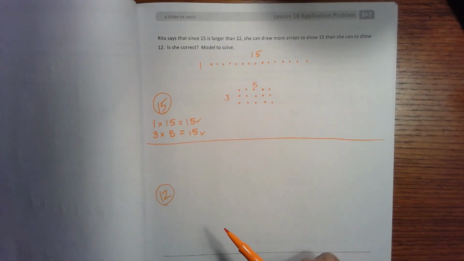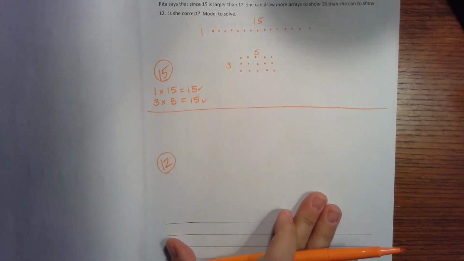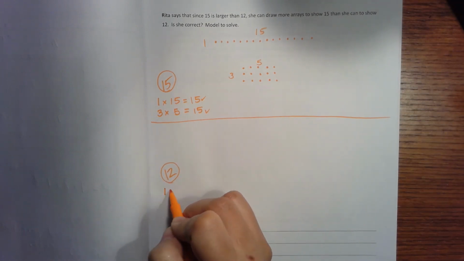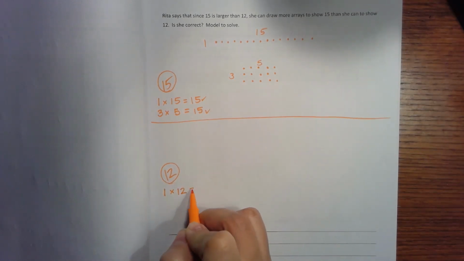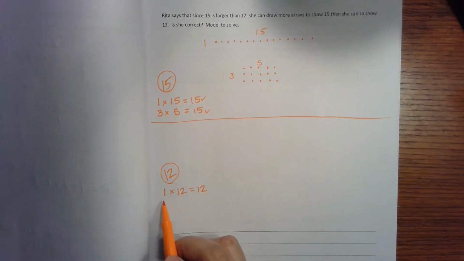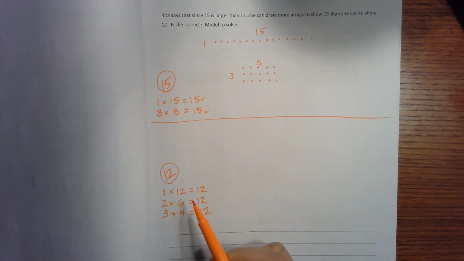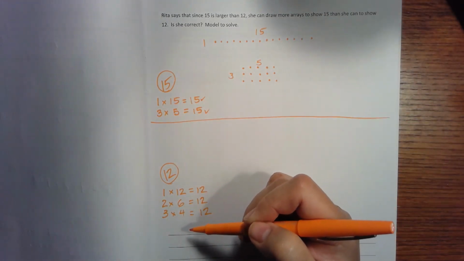So her theory was that since 15 is bigger, there would be more arrays. Well, let's think. What factors make a product of 12? Well, we have 1. We always start with 1 and then we keep going. So let's take our factors. One group of 12 equals 12. Keep counting up. 2 groups of 6 equal 12. If you know your math facts, this is not hard. Hey, I can even do 3 groups of 4 to get 12. Well, already I can see that even though 12 is less, we can draw more arrays.